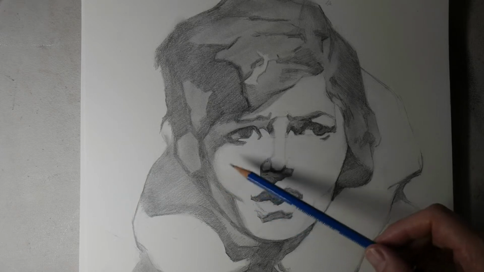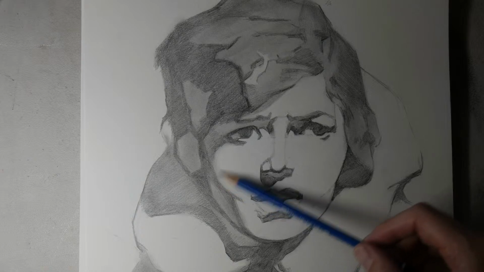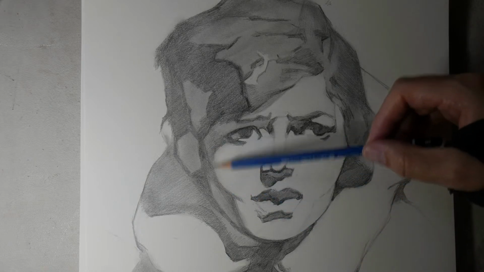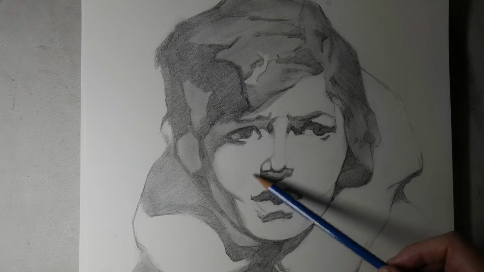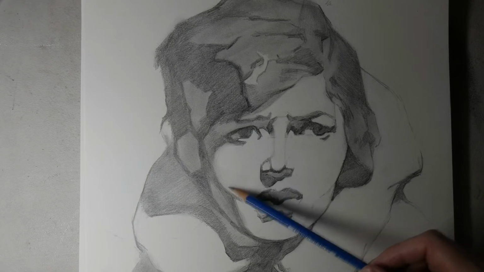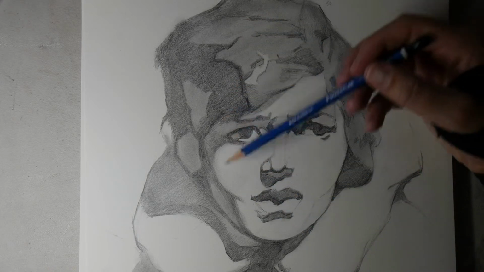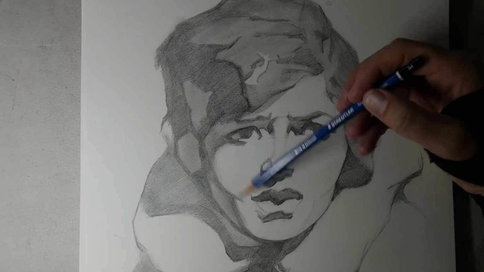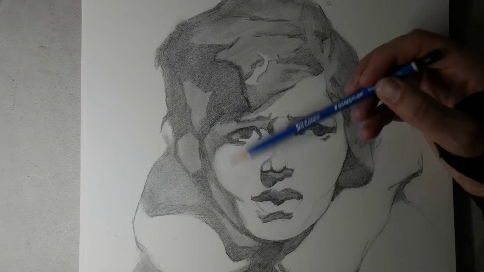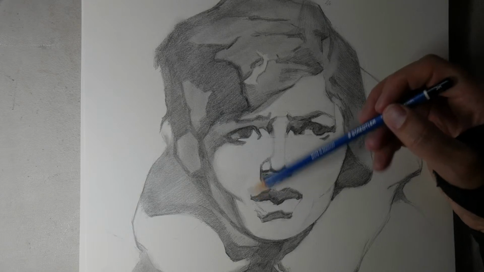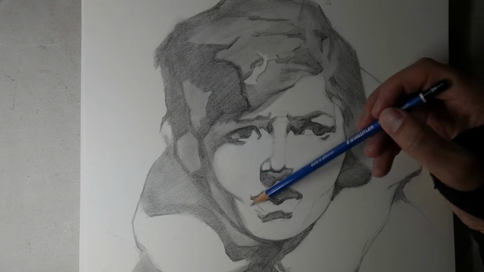So right now I'm starting to build in the value and the shape that I see. I'm looking at that very intense red that's on her cheeks. Obviously, I'm not making it red. I'm just trying to copy the value, but that's what I'm looking at right now. And then start to build it up down around the mouth as well.